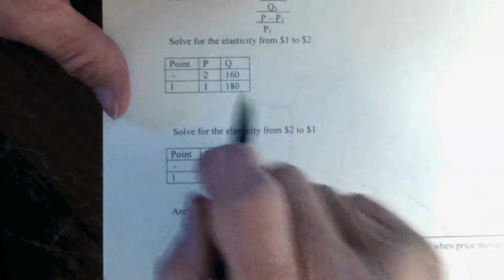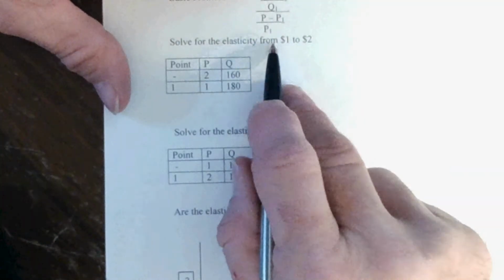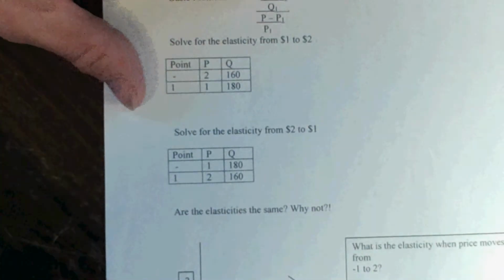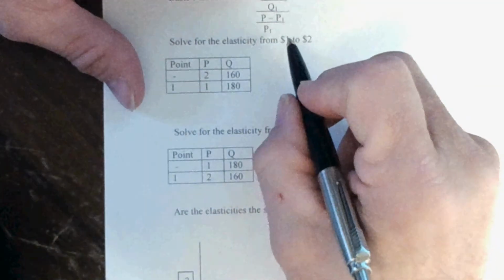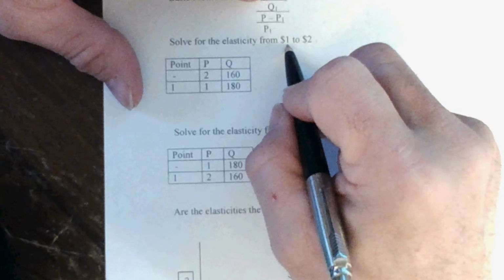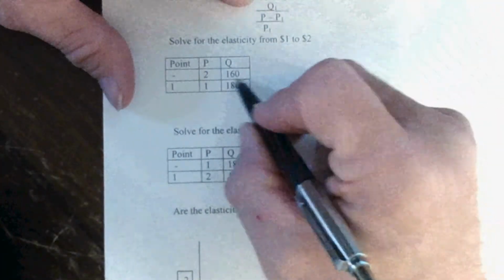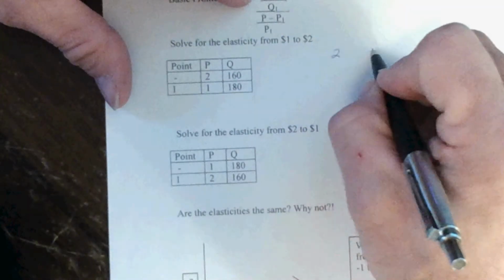So let's go ahead and solve for elasticity if you go from 1 to 2. So we're going from 1 to 2. P sub nothing is 2, and we're starting at 1.